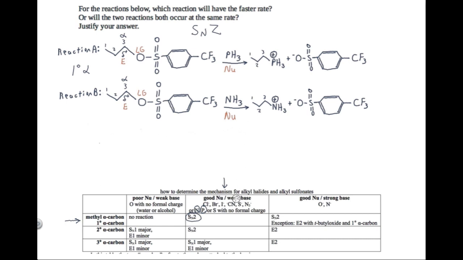Now we can't figure that out just from this table. The table tells us that neutral nitrogen is a good nucleophile and that neutral phosphorus is a good nucleophile, but the table won't tell you which is the better nucleophile. So how do we determine which is the better nucleophile?